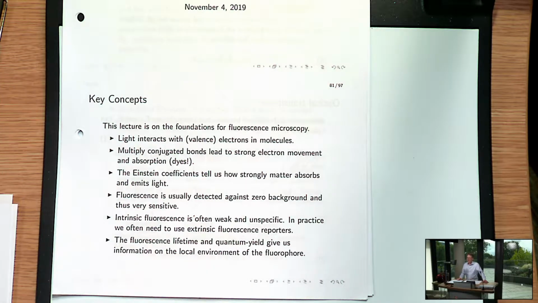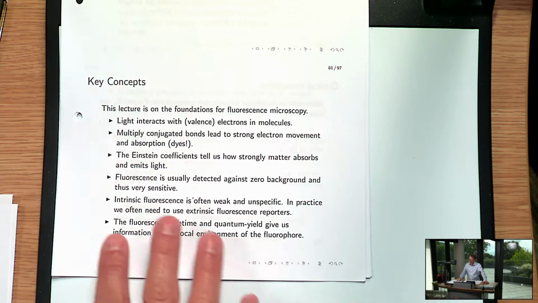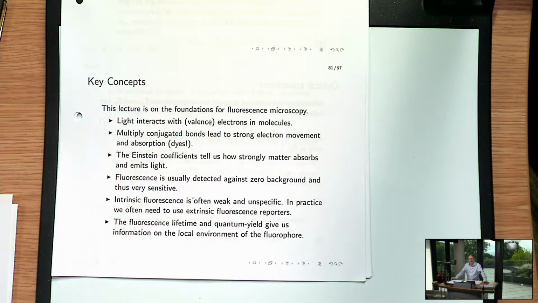And the physics that we need to describe the process of fluorescence is described by the Einstein coefficients that we can use to work out the rates and the probabilities with which photons are absorbed by matter and the probabilities of light being emitted.